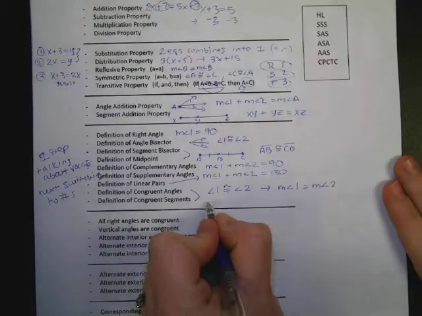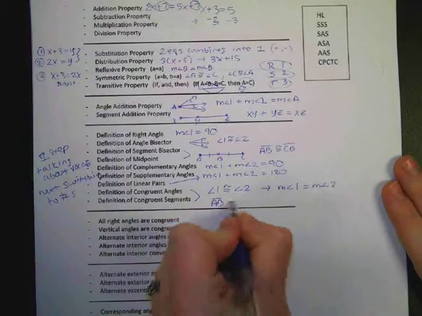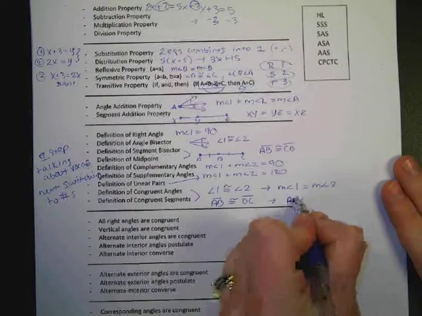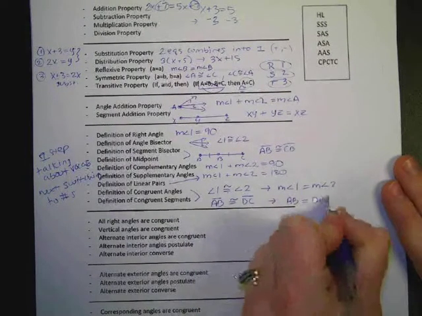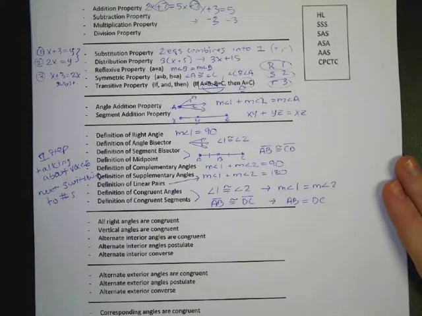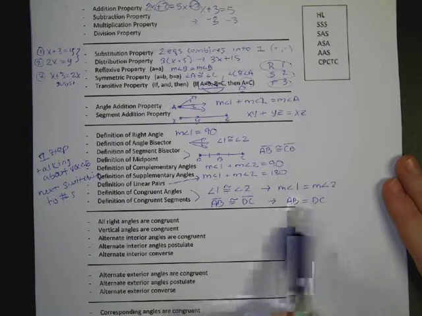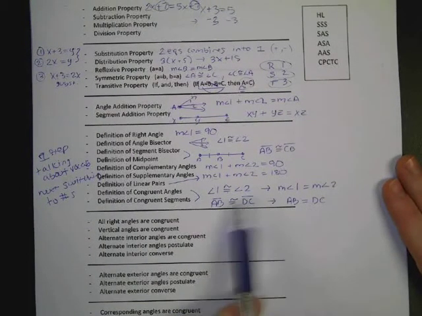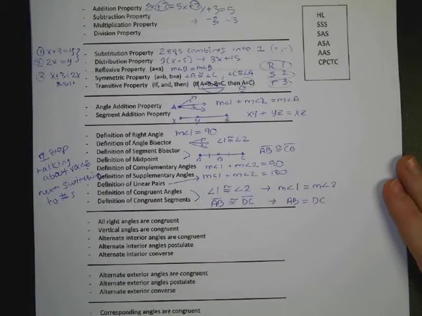Same thing with segments. If I told you that AB is congruent to DC, then I could conclude that the measure of AB and the measure of DC are equal to each other. And vice versa. If I told you the measures are equal, I can use definition of congruent to say that that means their segments are congruent.